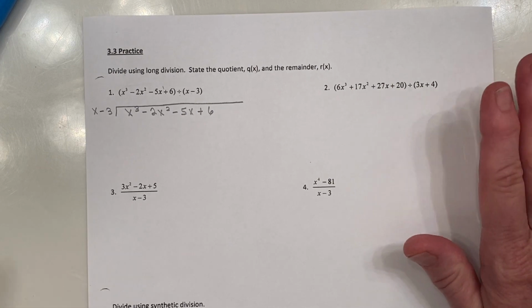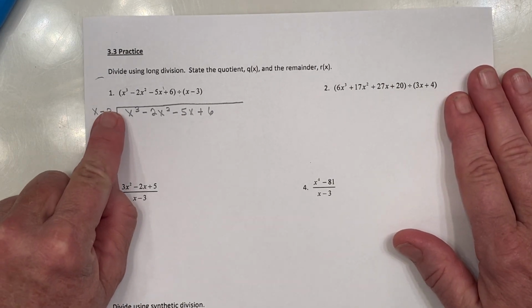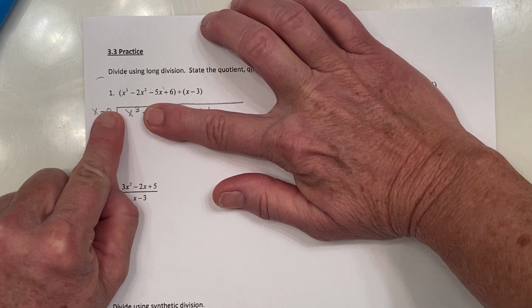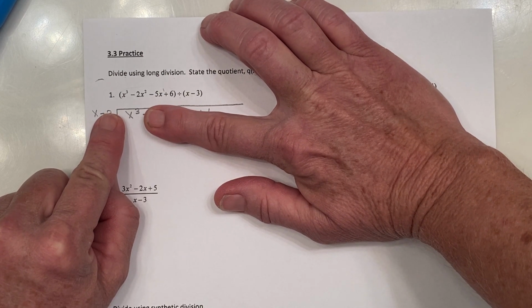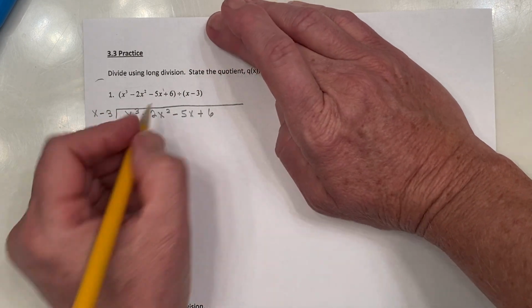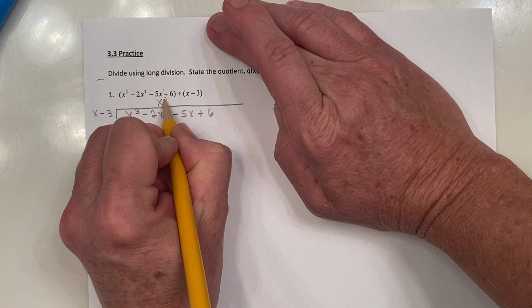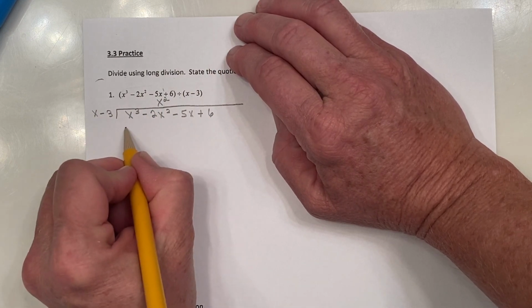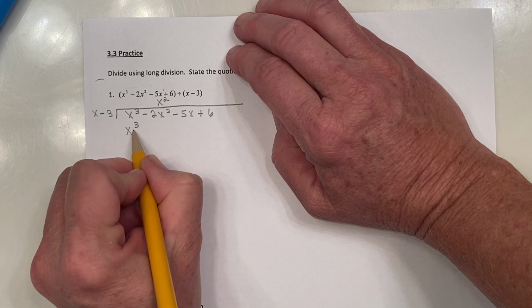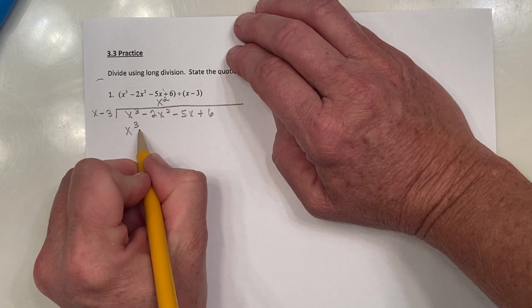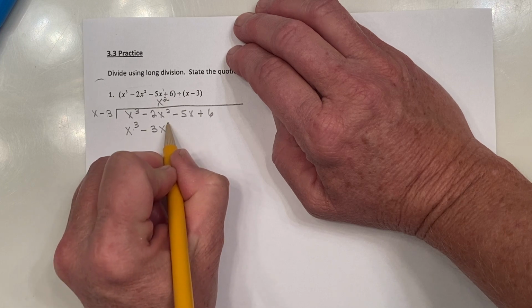All right, long division says, cover up everything but the first term of the divisor and the dividend. What do we multiply x by to get x squared? Or, excuse me, what do we multiply x by to get x cubed? Well, that would be x squared. So I'll put it up here. Let's back multiply. X squared times x gives x cubed to line up underneath the other cube term. And x squared times minus 3 is minus 3x squared.